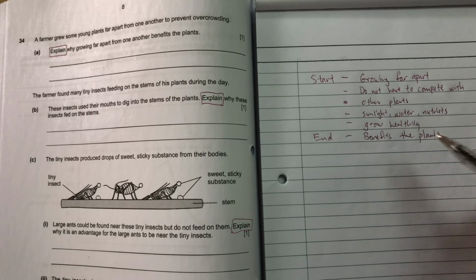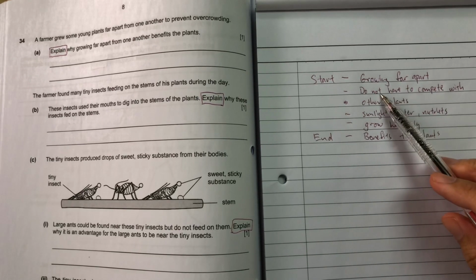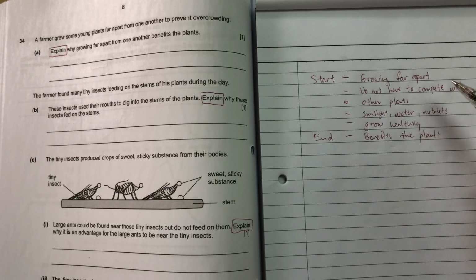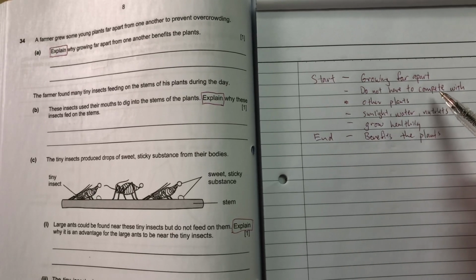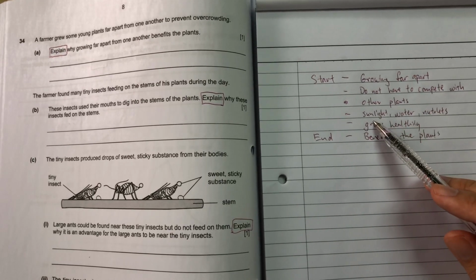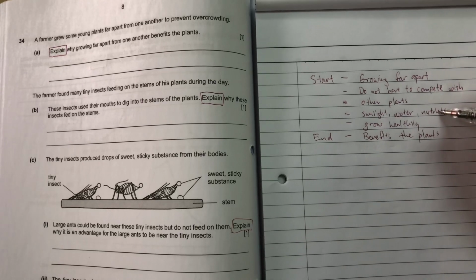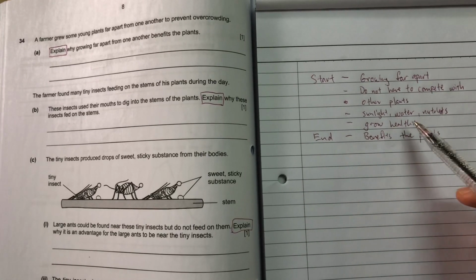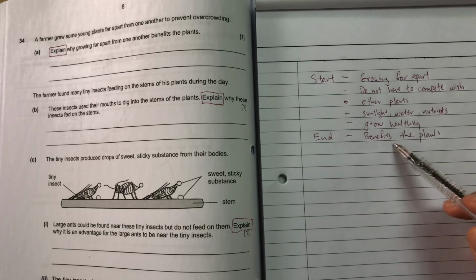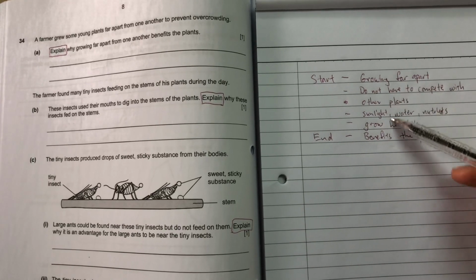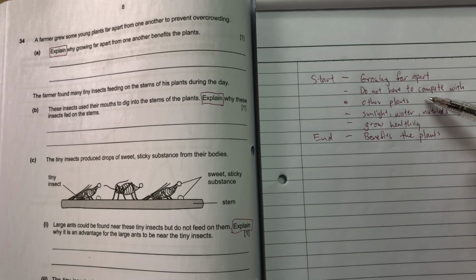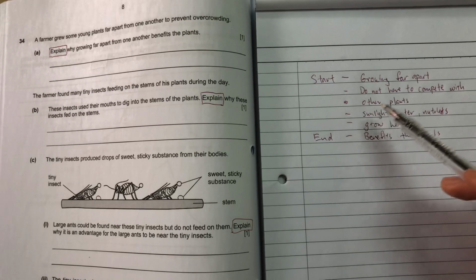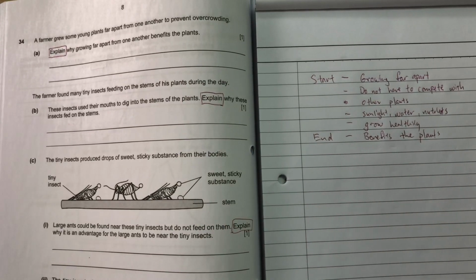Just talk about how it benefits the plant, because when you say that they do not have to compete, it may not be complete. You have to compete for what? Are they running a race? No, they're not running a race. They're competing for sunlight, water, and nutrients. So when they do not have to compete for this, they will grow healthily, and when they grow healthily, it benefits the plants. Can you see that? It flows. So use the start and the end. As long as you follow this very simple principle called the start-end technique, you should be able to score maximum marks for all of the explain questions.